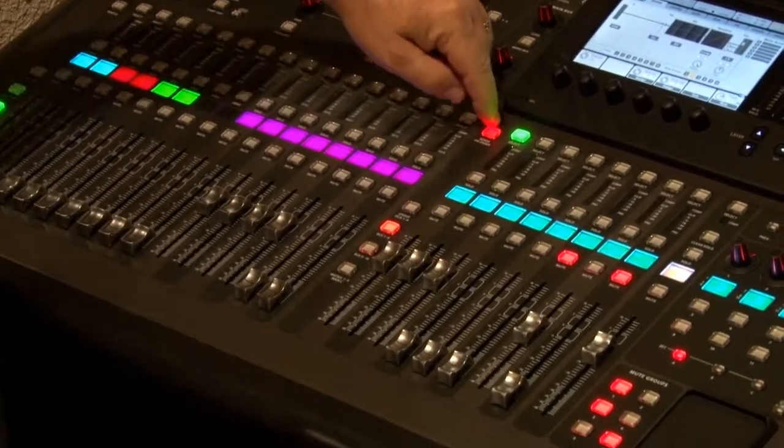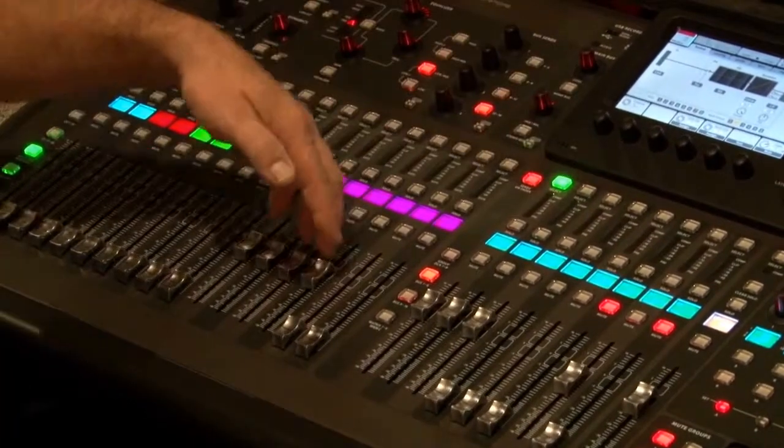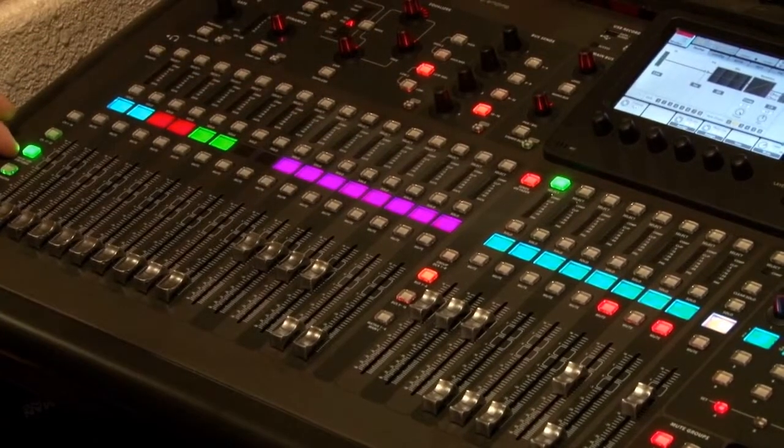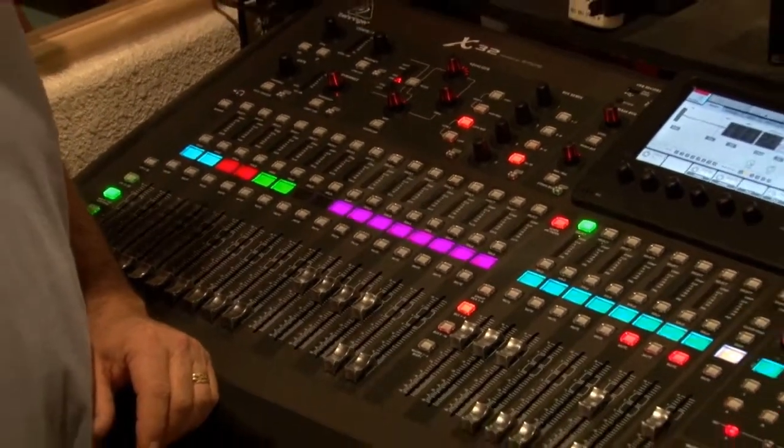So there you go. Sends on fader, you select the monitor that you want to look at, and then you have to have this over here on effects returns, and you raise up the level of the return that you want to show up on there.